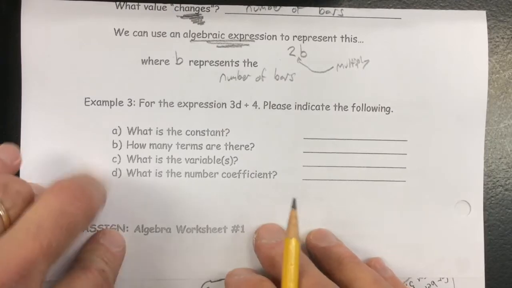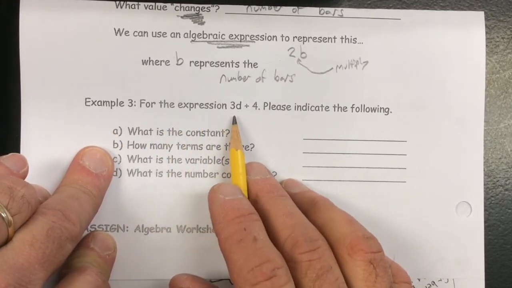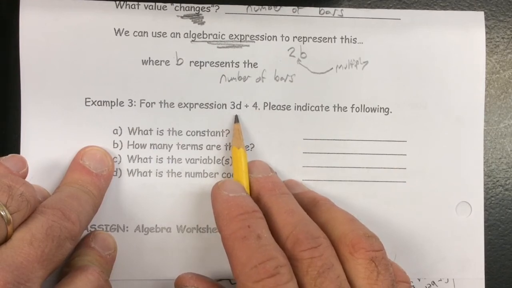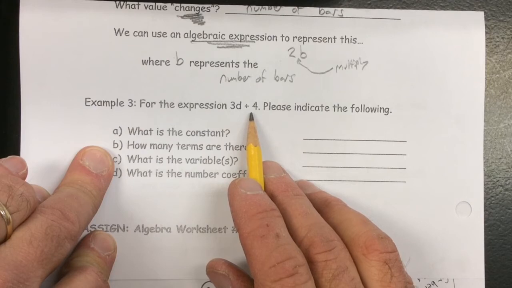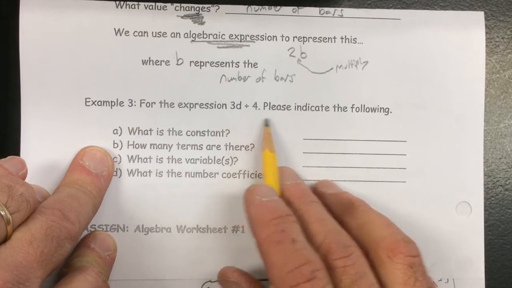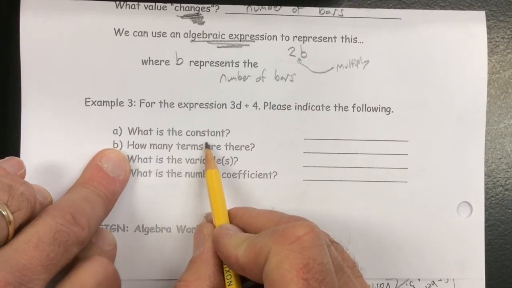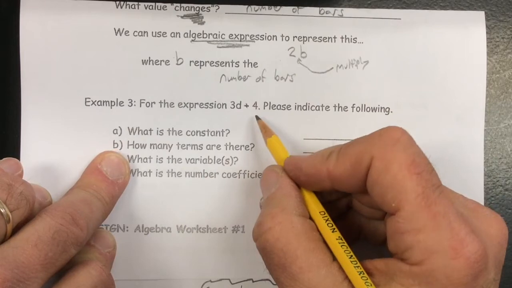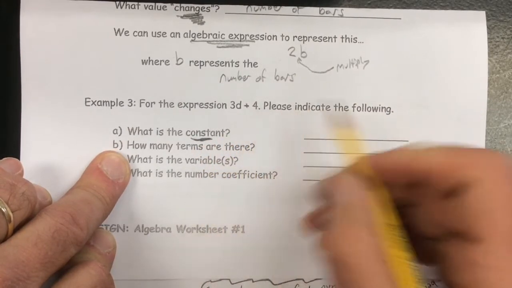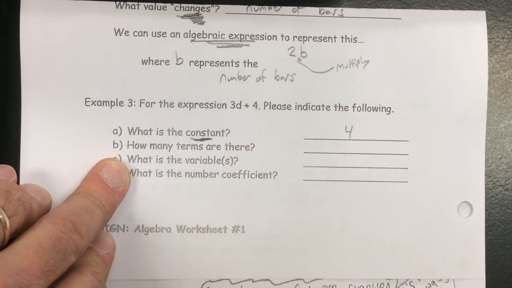The last example we'll look at, example number 3, we're going to look at the expression 3 times D plus 4. 3D plus 4. What is the constant? Well, the constant is what stays the same all the time. So the number that stays the same, the constant, would be your 4, because we're always adding 4 here.